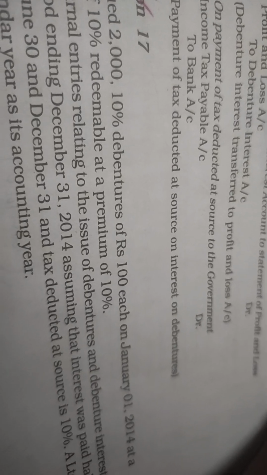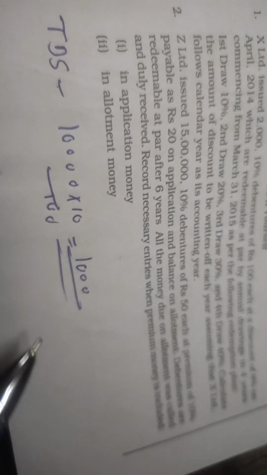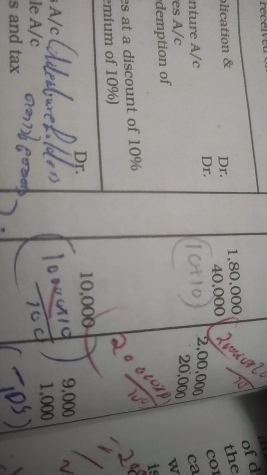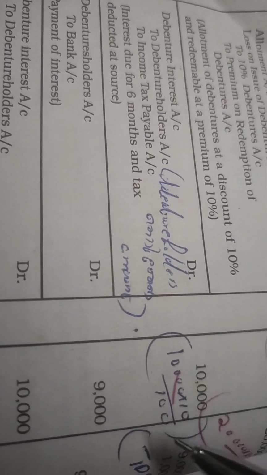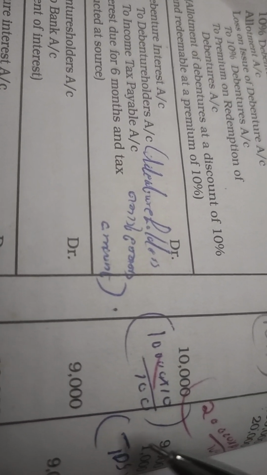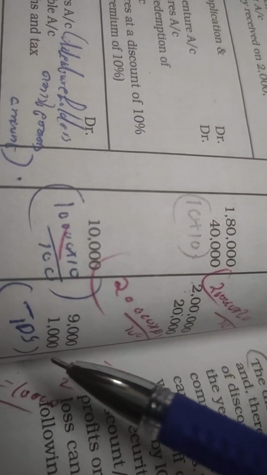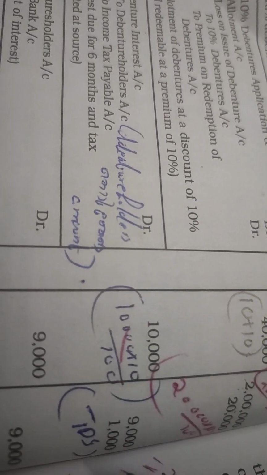On 10,000, the TDS, or tax deducted at source, is 10%. So 10,000 into 10 by 100 will be 1,000. That is the income tax payable, the due amount of income tax, 1,000. Then the balance amount, 10,000 minus 1,000, will be paid to the debenture holders, that will be 9,000.